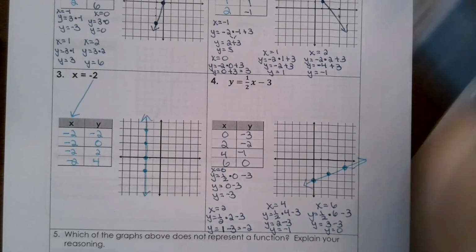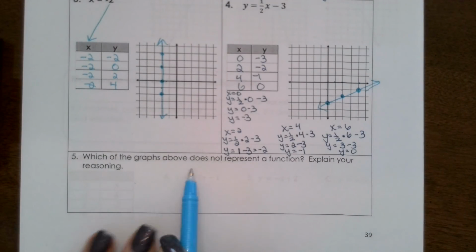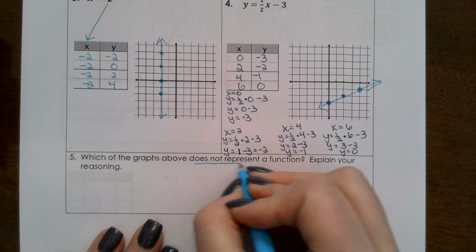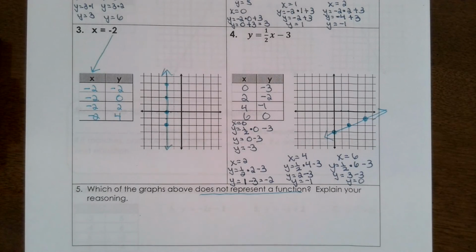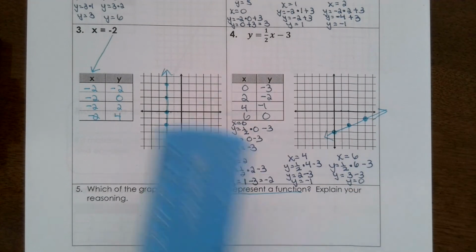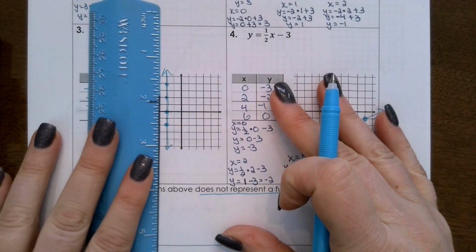Alrighty, final question in these try-it problems is, which of the following graphs does not represent a function? And explain our reasoning. So when I'm looking at graphs, a great way to determine if it's a function is that vertical line test, right? Are there more than one point if you use a vertical line across?